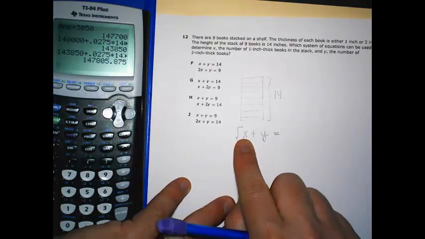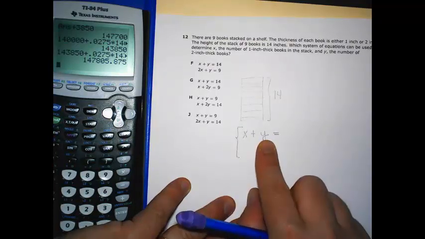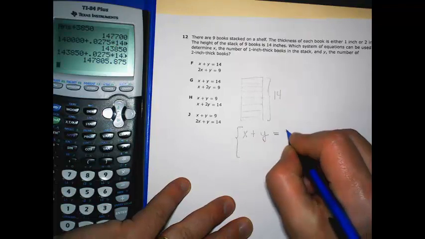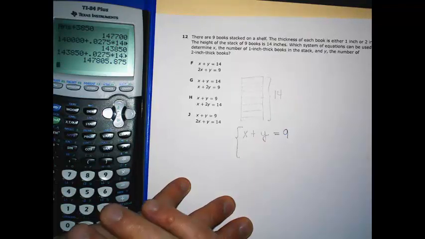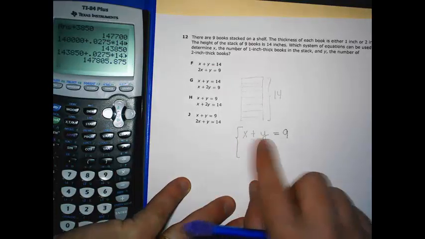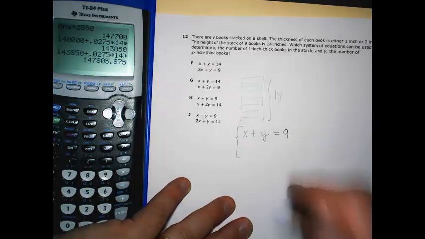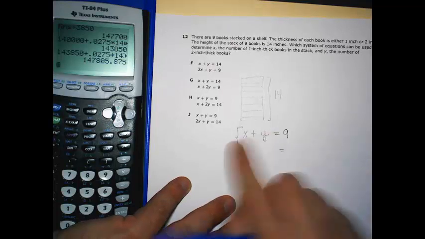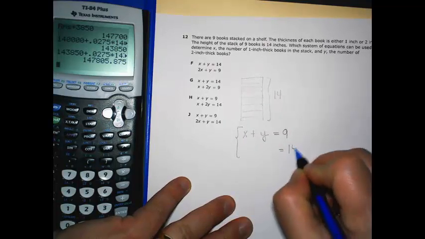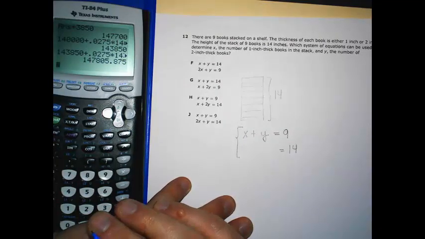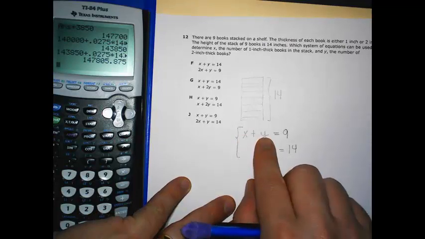So here I have the 1 inch books plus the 2 inch books equals a total of 9 books, okay? Alright, so basically this is talking about books. Now let's talk about inches. The problem tells us that these books together gives you 14 inches.